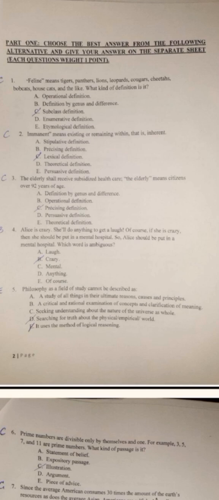For example, heat means the energy associated with the random motion of the molecules of a substance. Such kinds of definition are what we call a theoretical definition. Persuasive definition is accomplished by assigning an emotionally charged meaning to a word, always having an emotional or feeling-charged meaning. So the correct answer should be a lexical definition, which is C.